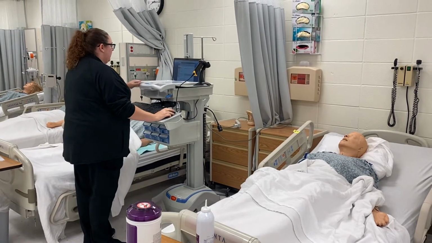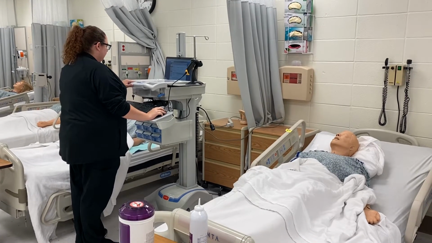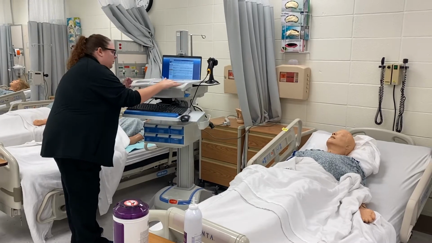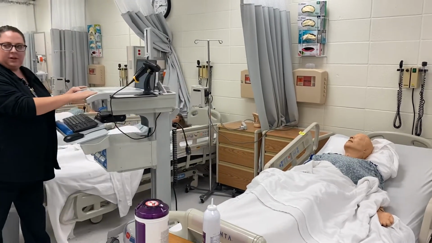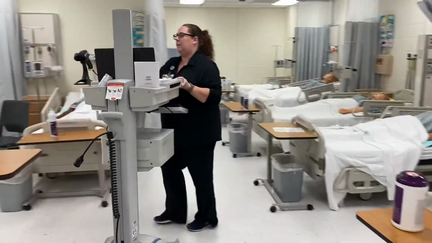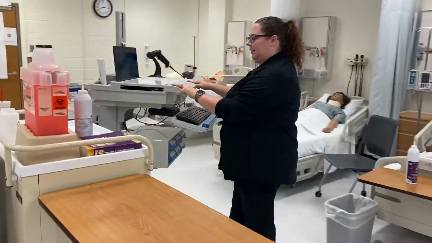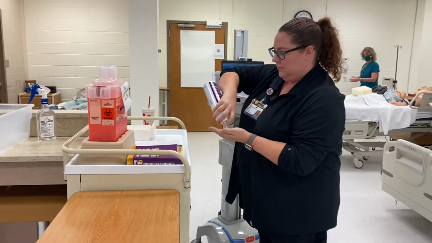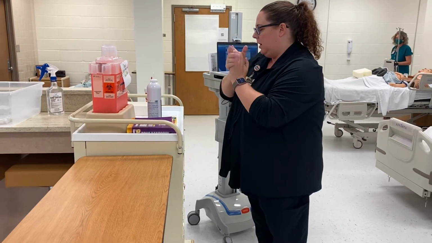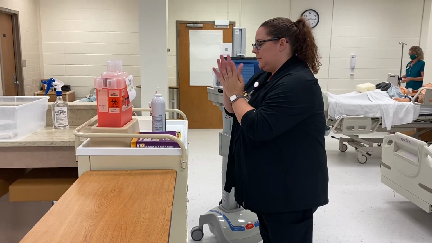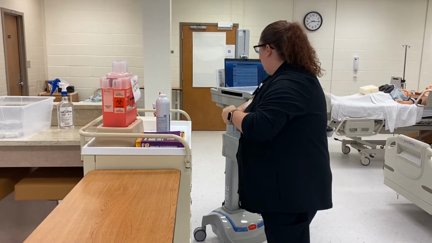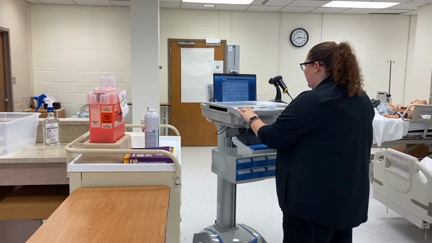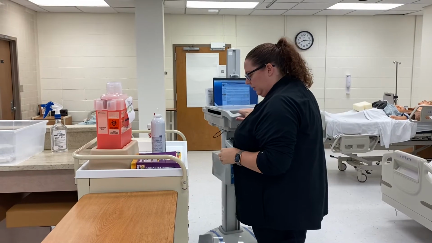Okay, so now I'm going to click back into my MAR, and I'm going to unplug this from the wall. I'm going to come over here and start preparing my medications. The first thing I'm going to do is wash my hands before I start preparing. And I see my ceftriaxone. It's ordered 600 milligrams. So in just a second, I'll have to do some math on that one.